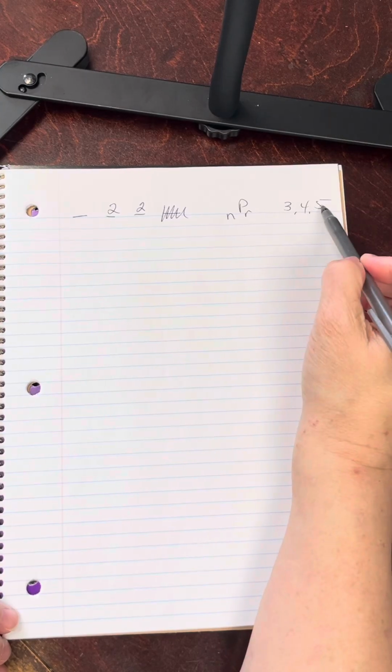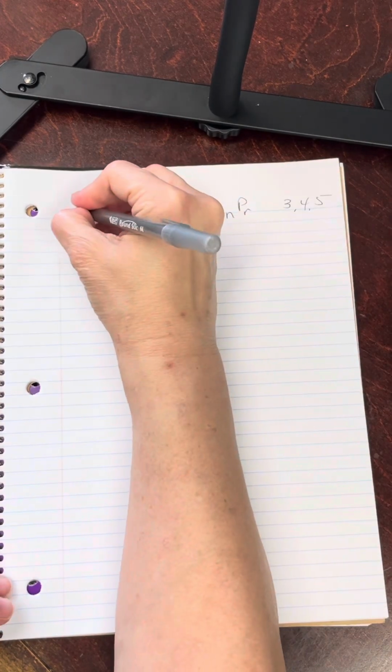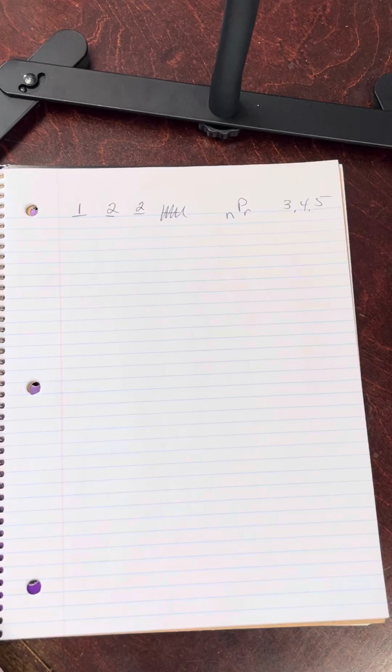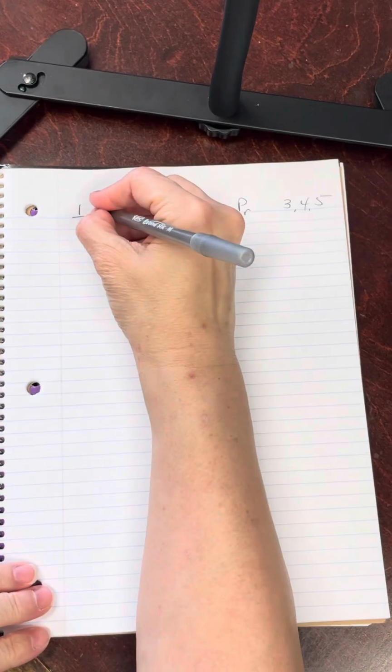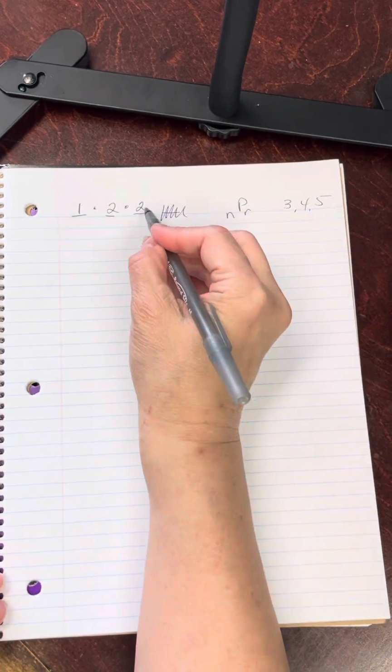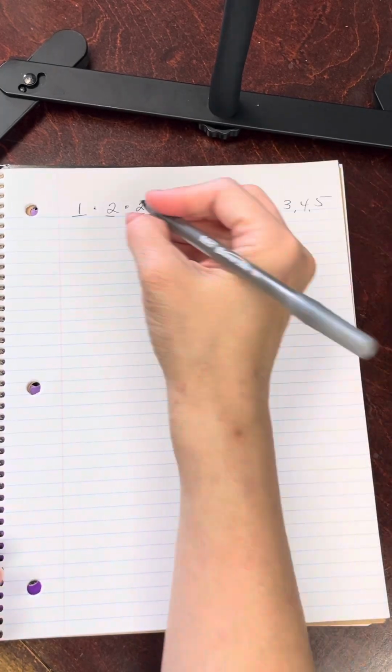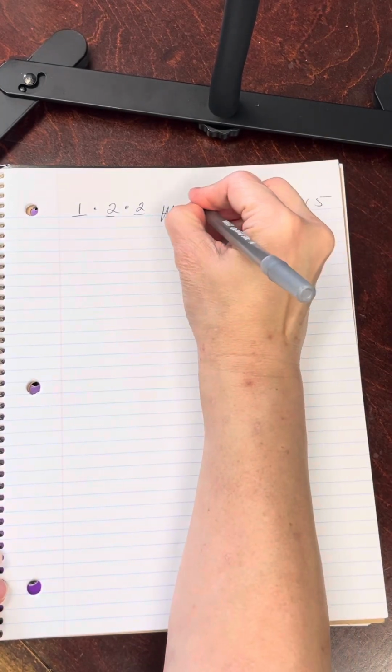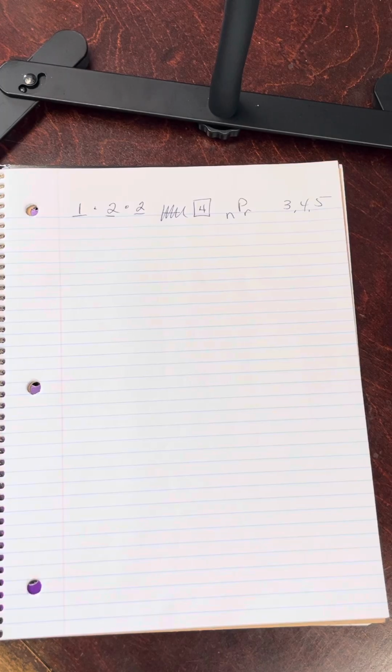Now I've used 2, I can't repeat, so there's only 1 number left for the first spot. It doesn't matter, it'll be an odd number whether it's 300 something, 400 something, or 500 something. Now that I've filled those in, I multiply them together. 2 times 2 is 4, times 1 is still 4. So there are 4 possible ways to organize that.